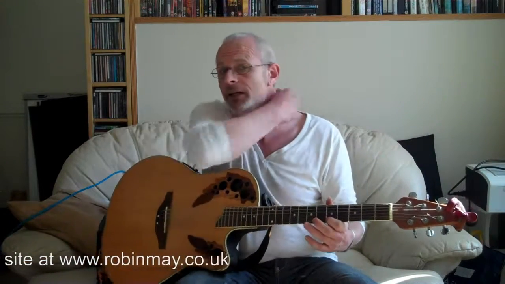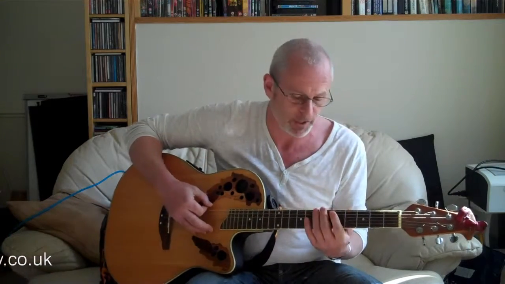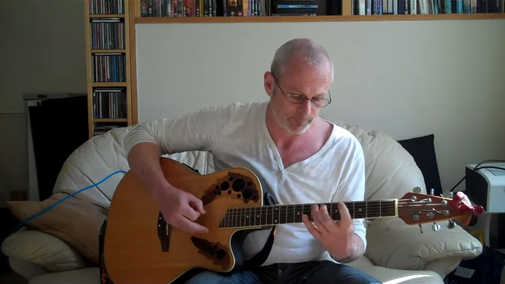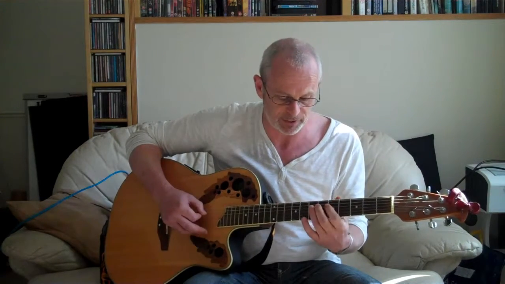It differs from the natural minor in just one note. So natural minor has that note there, and instead we're sharpening that note to there. Then the second octave, whereas the natural minor would be there, we're sharpening that to there. So the second octave.